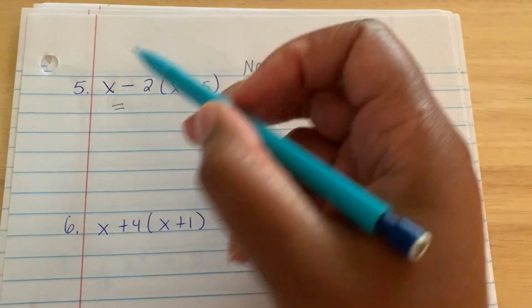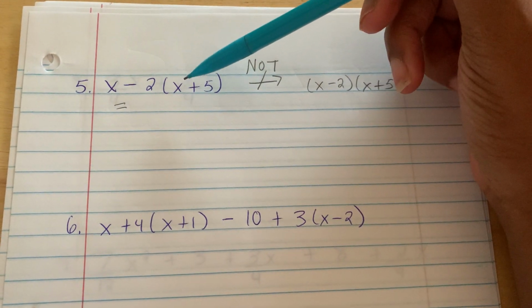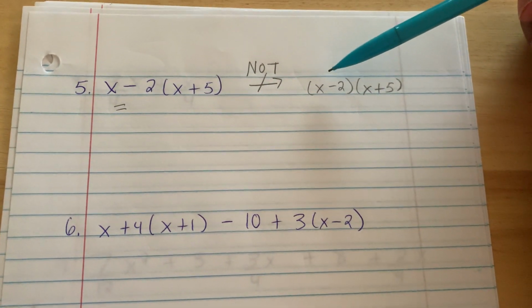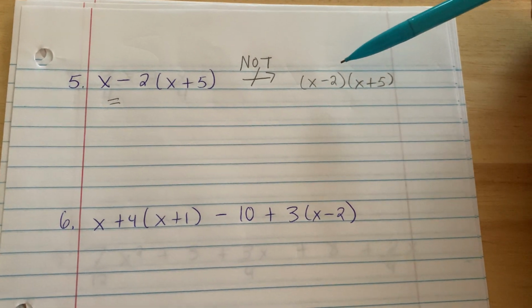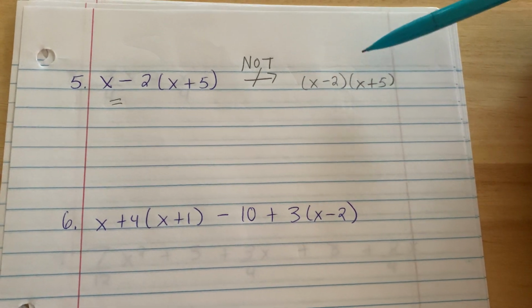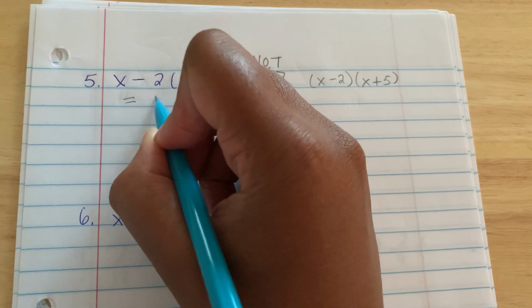So this type of problem, you're only going to distribute the -2 to the x and the 5. In this type of problem, you will have to multiply x times x plus 5 and -2 times x plus 5. So let's do that.